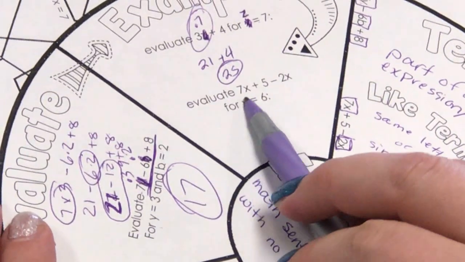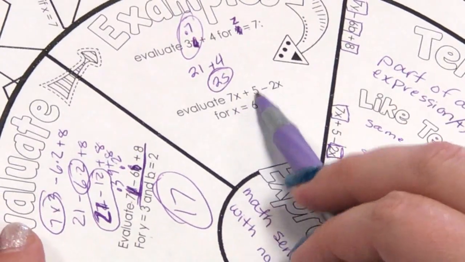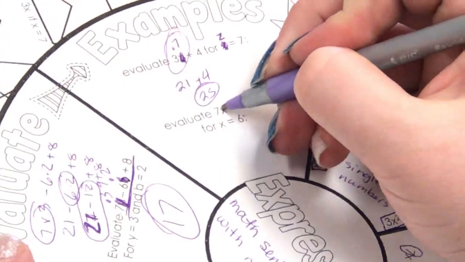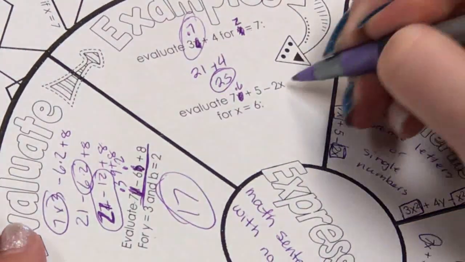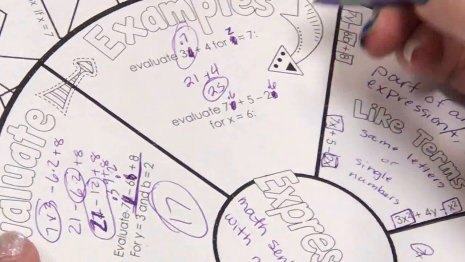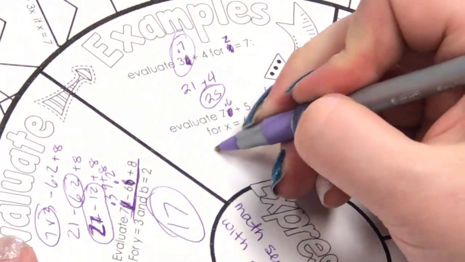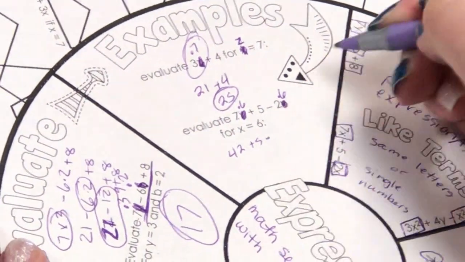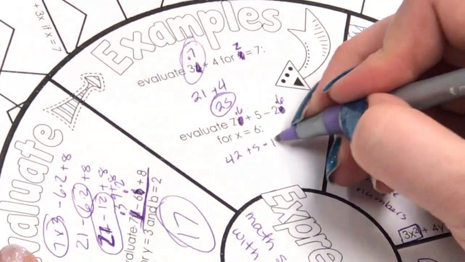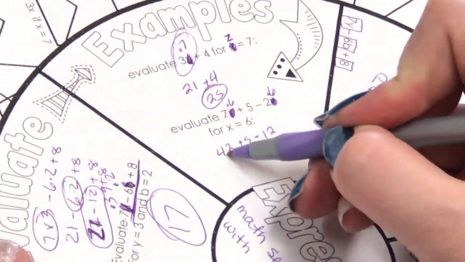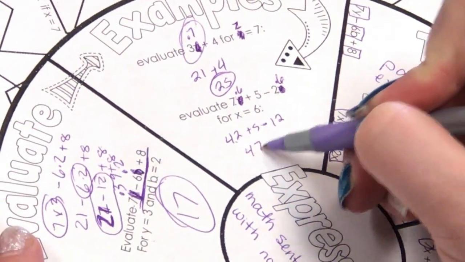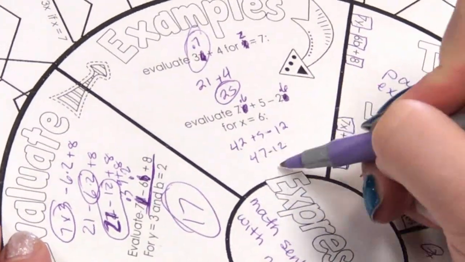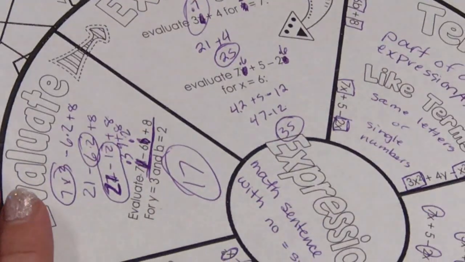Same here. Evaluate 7x plus 5 minus 2x, and x is equal to 6. I need to cross that out, and I need to say times 6. I need to cross this out and say times 6. 7 times 6 is 42 plus 5 minus, I have 2 times 6, which is 12. And I just go straight across. That is 47 minus 12. If I subtract that, I get 35.